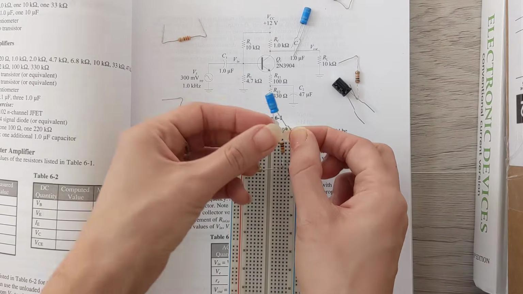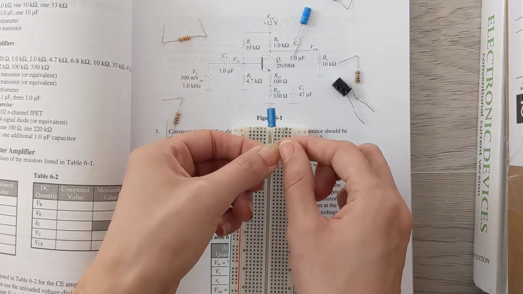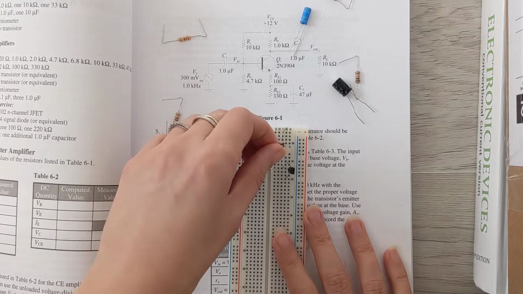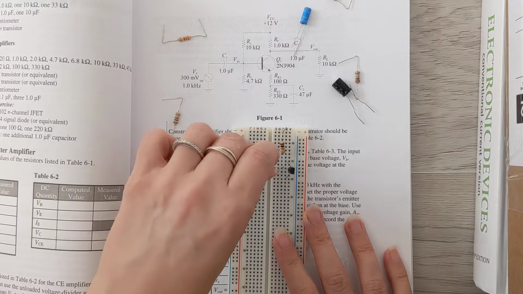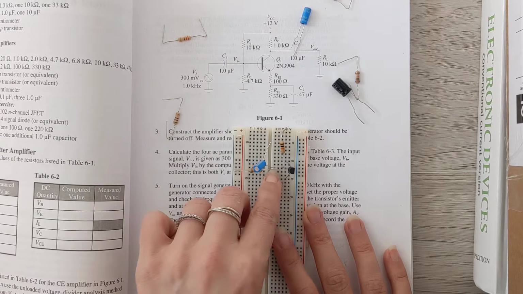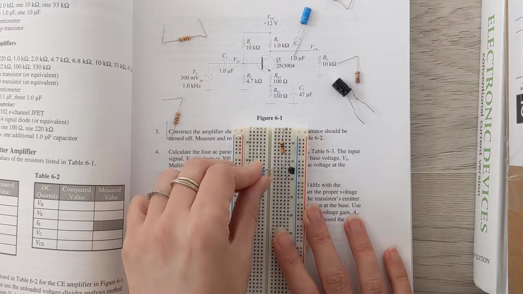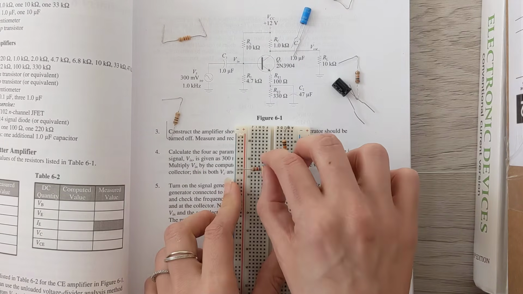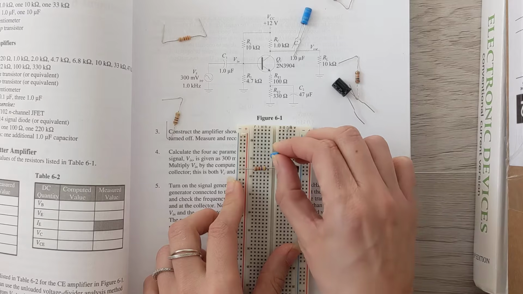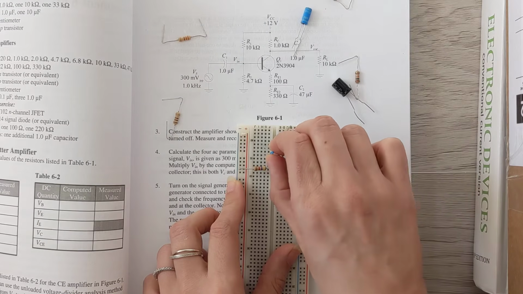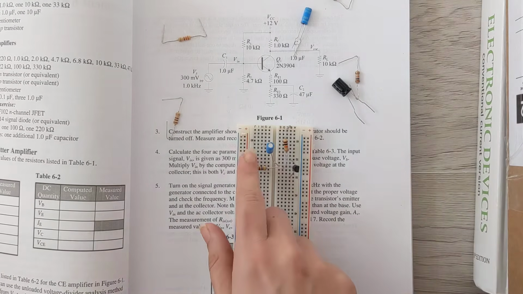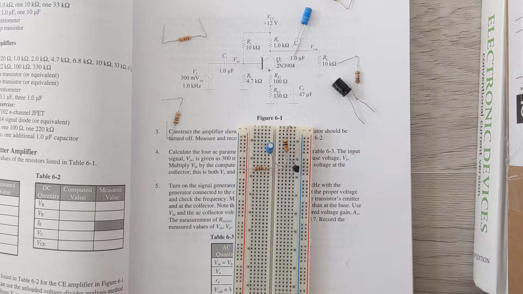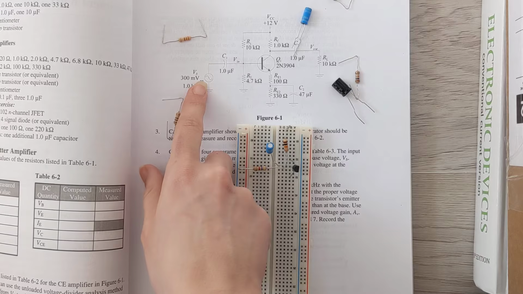I'll connect the positive leg to the base. Again, you see all of these are connected to the same column. Since I don't want to stretch this too much, I'll just put it somewhere like here, and I make sure that later I connect this leg to the input signal here.